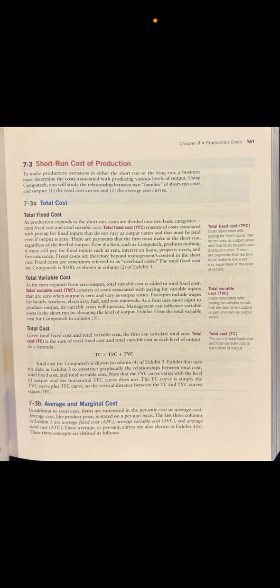Total cost. Given total fixed cost and total variable cost, the firm can calculate total cost. Total cost, or TC, is the sum of total fixed cost and total variable cost at each level of output. As a formula, TC equals TFC plus TVC. Total cost for CompTech is shown in column 4 of Exhibit 3.